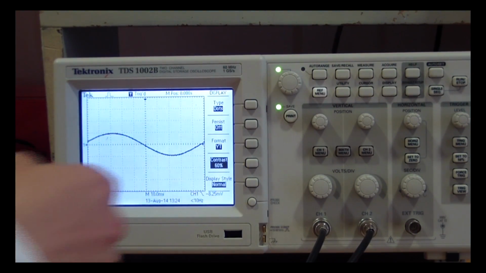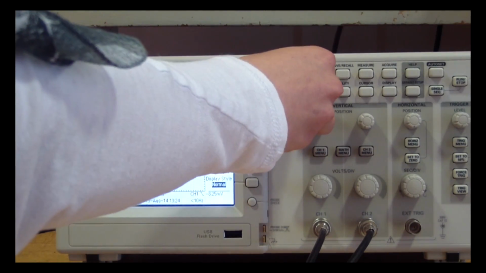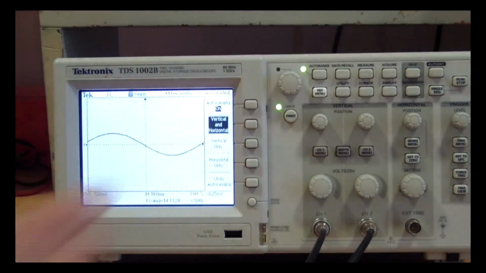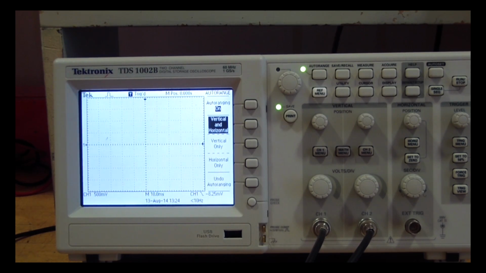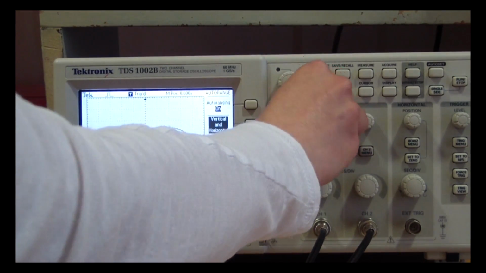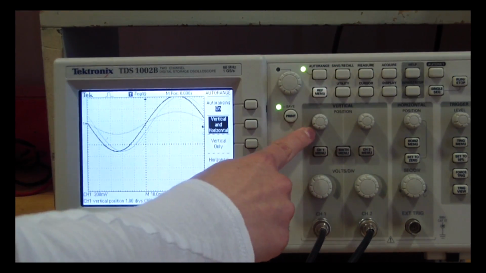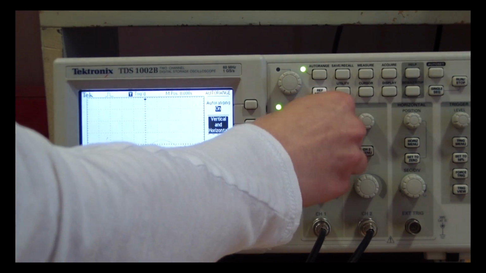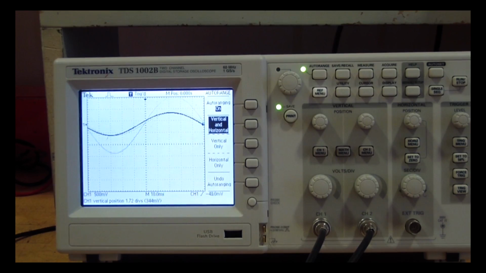This heavenly button over here is called the auto range button. It automatically calibrates the scope for you and will usually get you out of difficult situations. I can also move the vertical position of my function up and down. Here is my vertical position button. If I want more vertical divisions, I move to the right. If I want fewer vertical divisions, I move to the left.